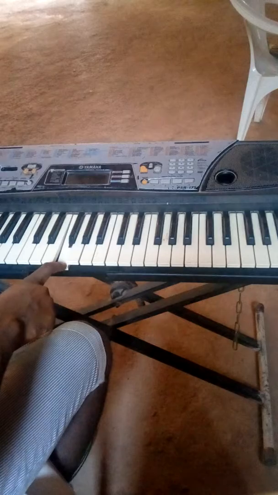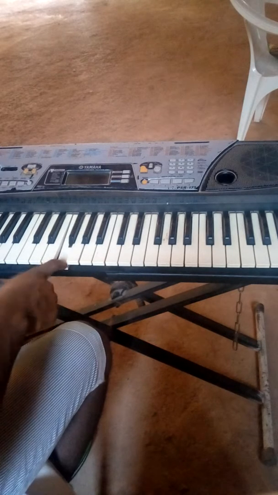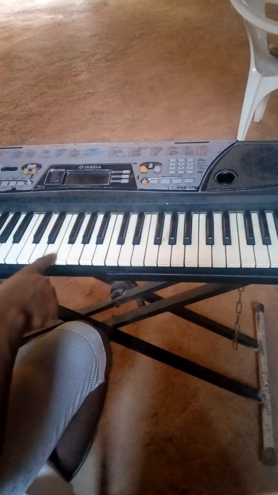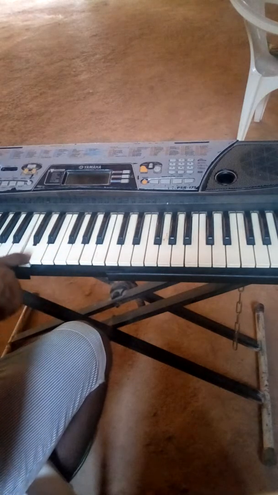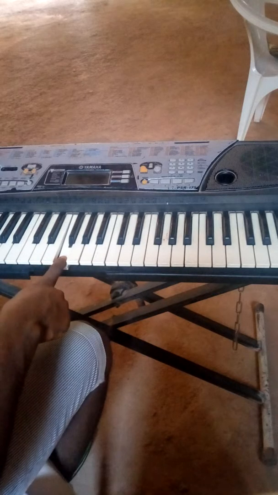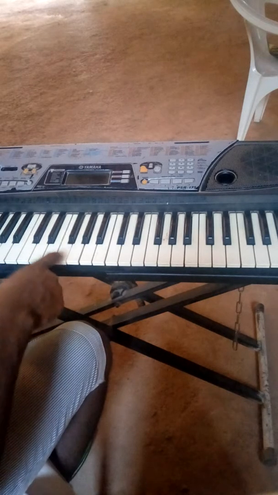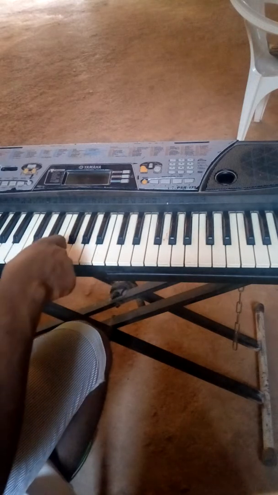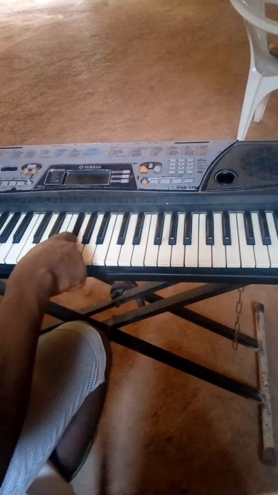Here is F. Like we said, F has a sharp here, but it does not have a flat because there is no key, just like C has no backward black key. F also does not have a backward black key, so it does not have a flat, but it has a sharp here.